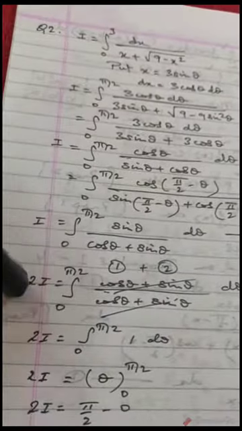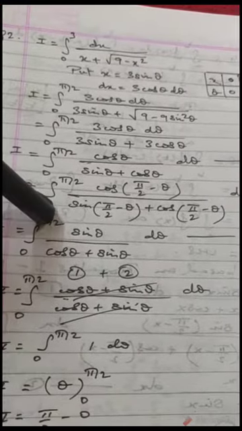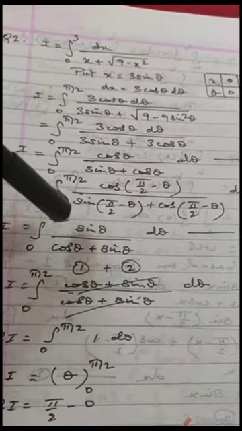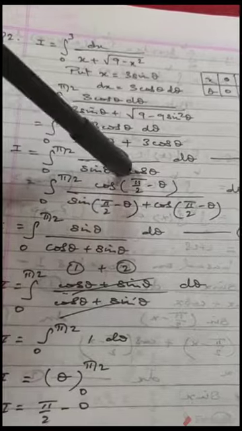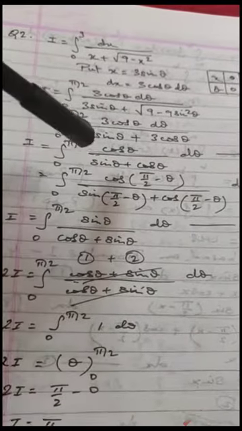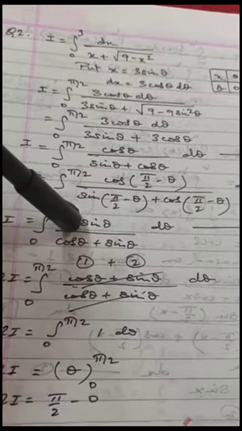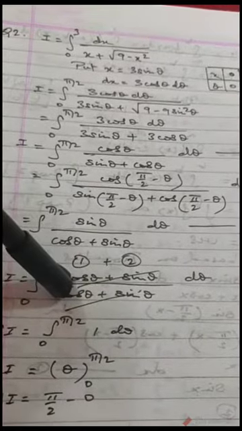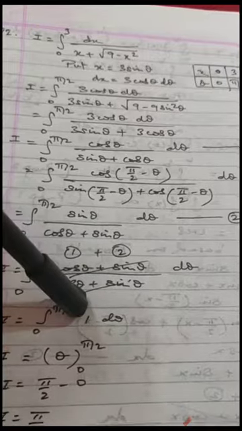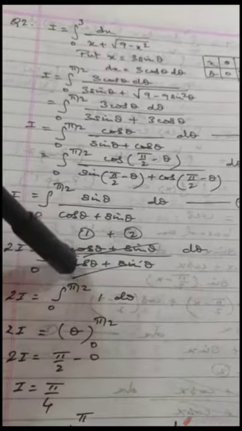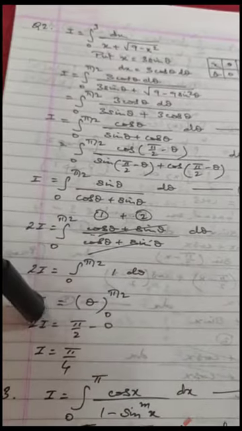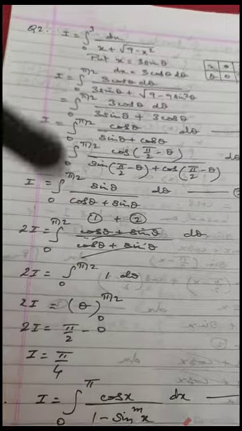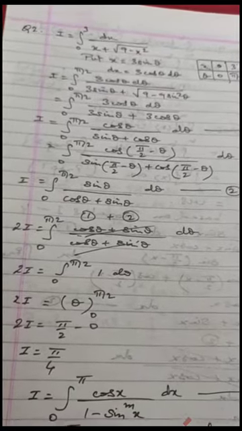So I plus I will become 2I. This will become 0 to pi by 2. You have the LCM, the denominator cos theta plus sin theta is the same, so we'll just simply add the numerators. So cos theta plus sin theta upon the denominator cos theta plus sin theta cancels, you get 1. Integration of 1 is theta, you put pi by 2 minus 0, and again you get the 2 down, you get pi by 4 as the value of your definite integration.